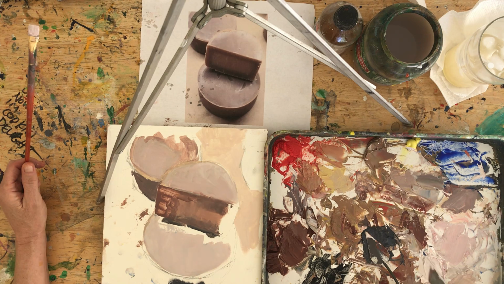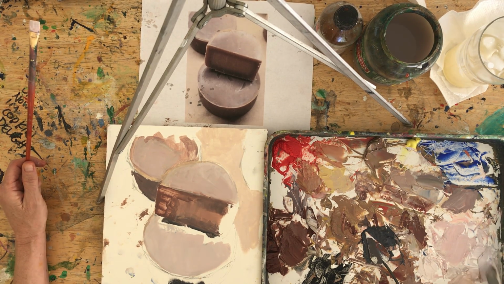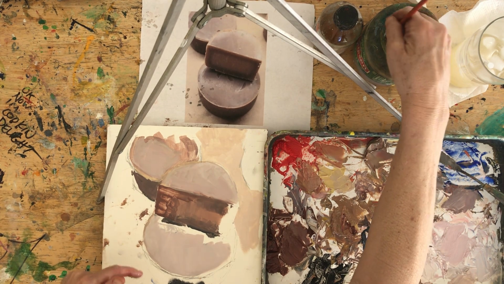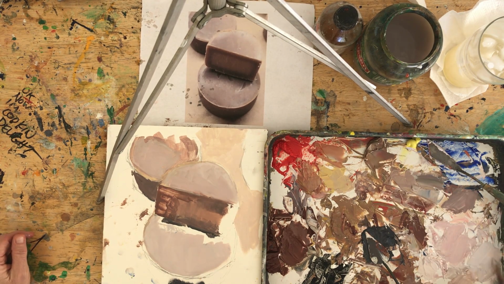So the best thing to do would be to make piles within piles. So within this area, I have about 7 or 8 potentials in terms of value, hue, all those elements that I can weave into this area while painting it as it appears.